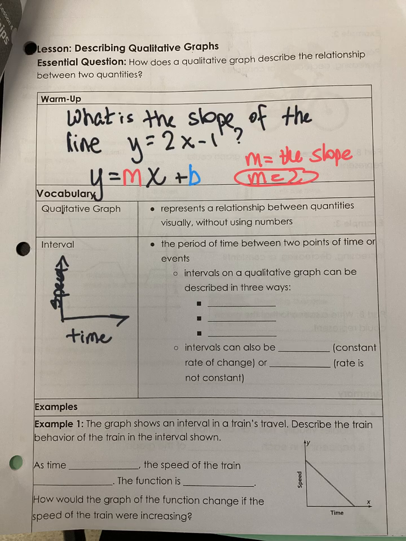Like I drew here in the table, they might have time on the x-axis and speed on the y-axis, but there's no numbers. And so the intervals, rather than being measured by a scale of time, are just measured as the graph changes. An interval is the period of time between 2 points of time or between 2 events. Intervals on a qualitative graph can be described in 3 ways. They can be increasing, decreasing, or constant. And they can be consistent, or they can be varied.